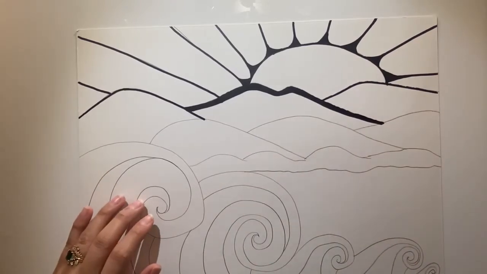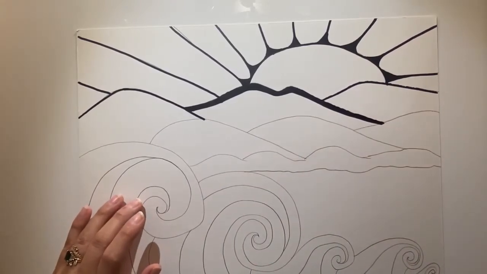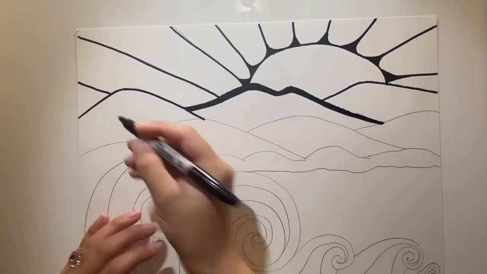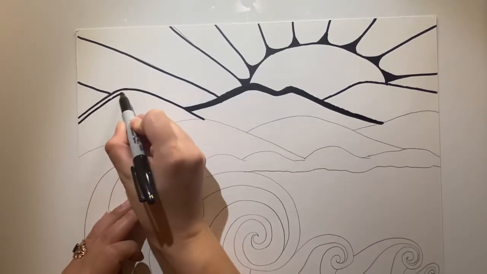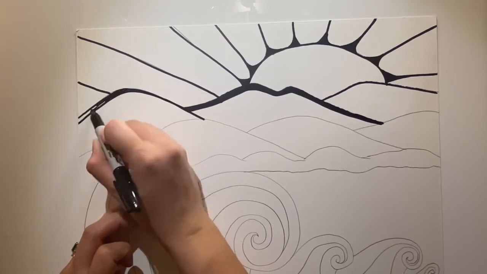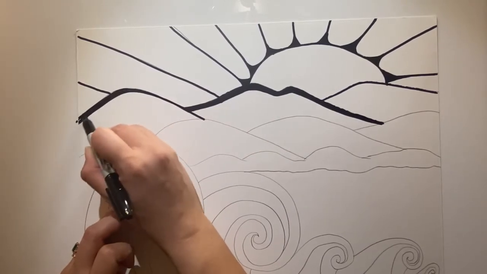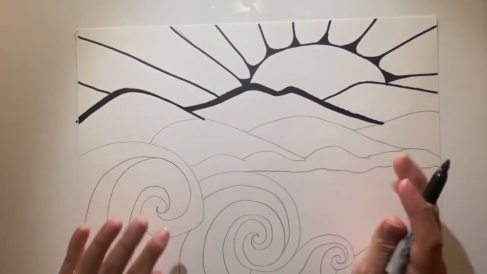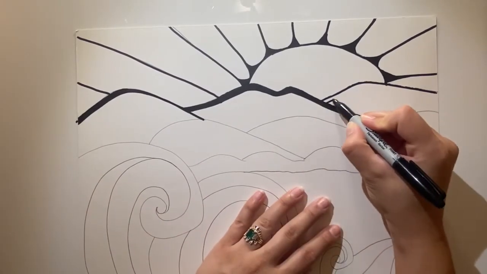You can also do some patterns if you like. So go ahead and you might even want to double up this one. You can even double up this guy as well.